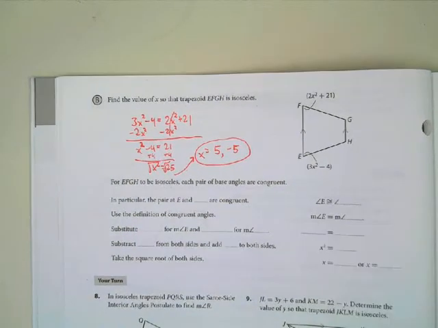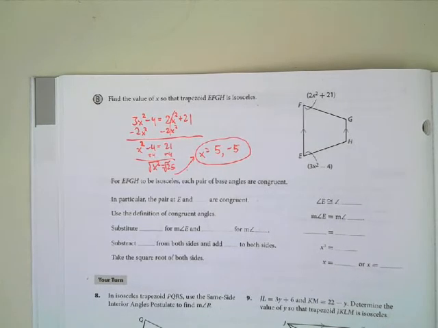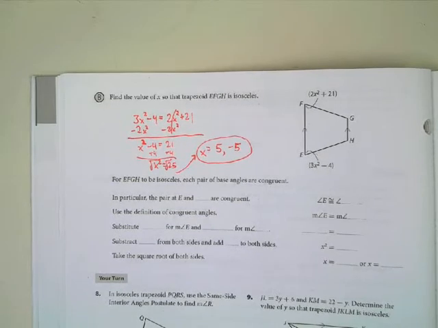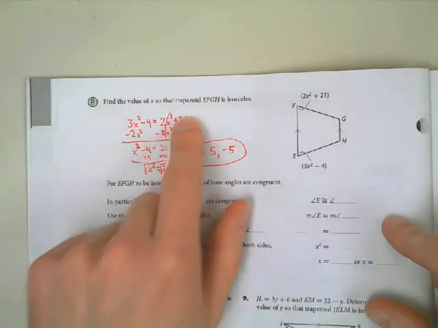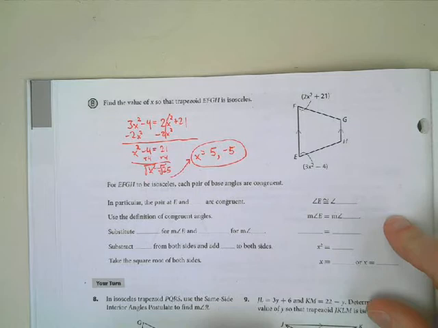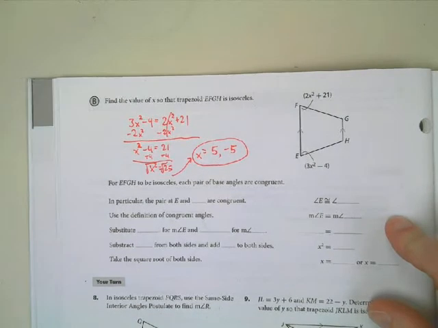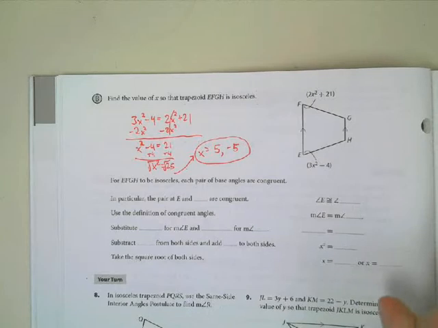Do you have to put those answers? You should in these kind of situations, yes. Because again, in an equation setting, you want to find the value of x so that this trapezoid is isosceles. So both of these values of x work. I know it does just say find the value, but it's actually values. There's actually two that work there. So you'd have to put 5 and negative 5? Those are both possible answers.